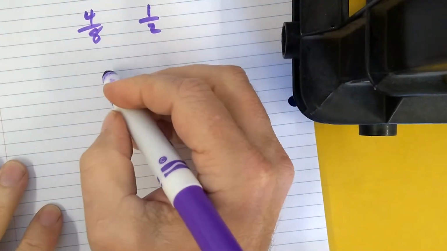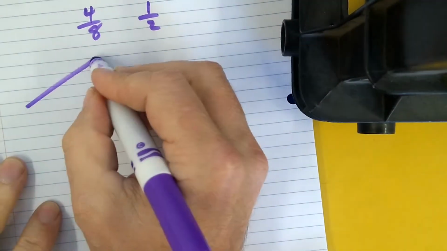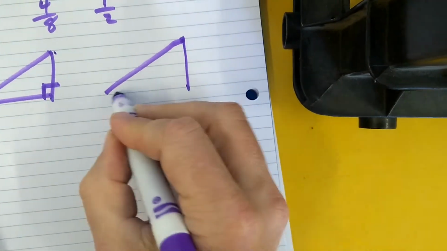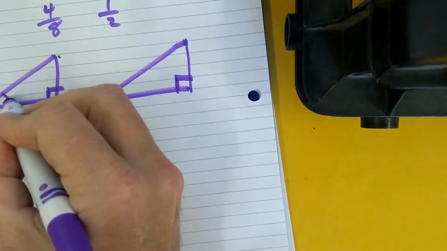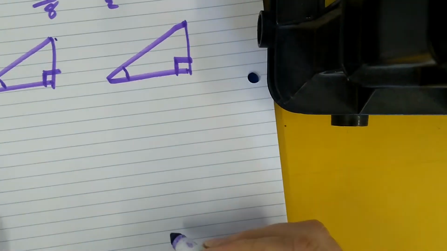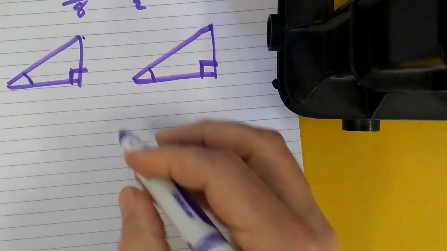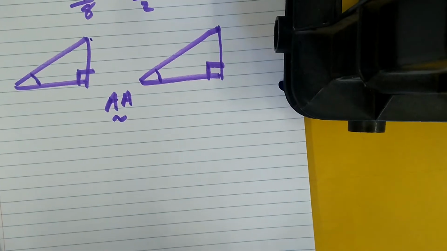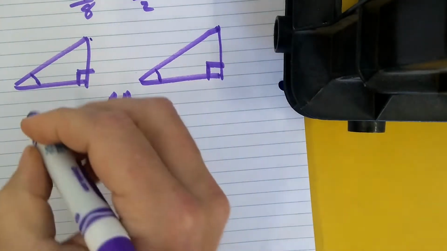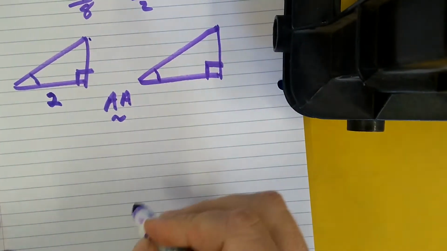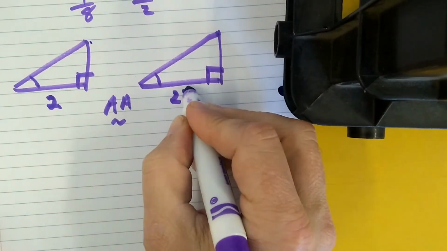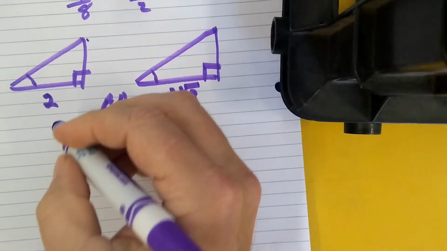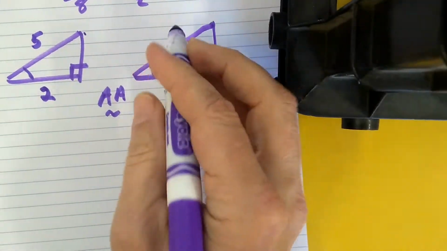Okay, so we have a right triangle. We actually have two right triangles. Right triangle here, and maybe another slightly larger one over here, and those two angles are congruent, so we know that they are similar by angle, angle. Maybe this one has a leg of 2, and this one has a leg of 2 square root 3. So the question is, if I tell you this is 5, how much is this one?